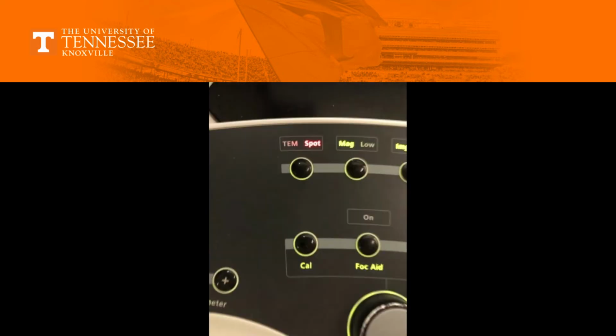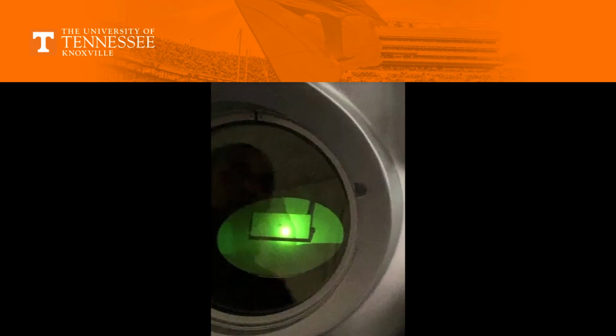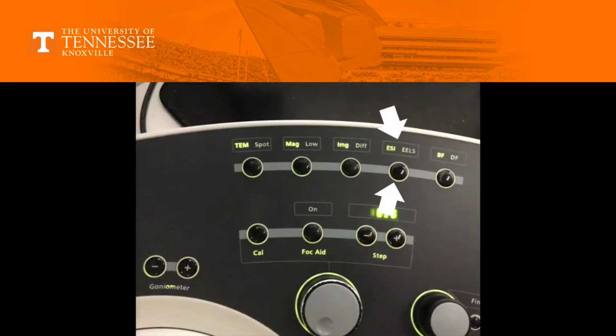Using the button on the right-hand keyboard that switches between TEM and Spot, switch to Spot and then press the Cal button. You want to check that a bright spot is visible on the small screen. Switch back to TEM mode. Next, switch from ESI to EELS on the right-hand keyboard. Make sure there's a bright spot visible. Unless you're doing advanced procedures with EELS, you don't need to check much more than this.